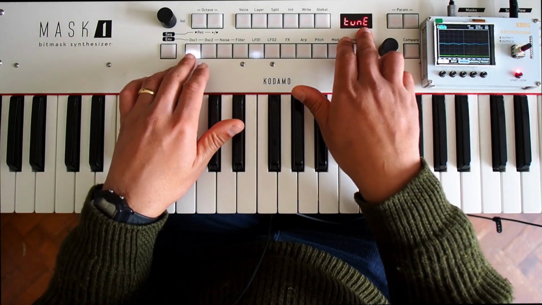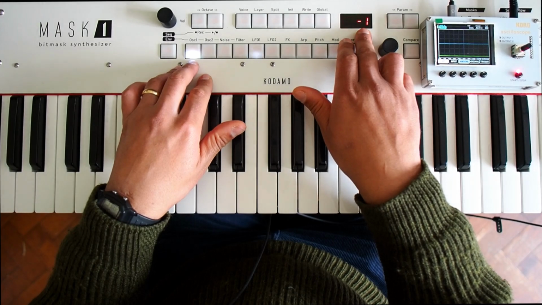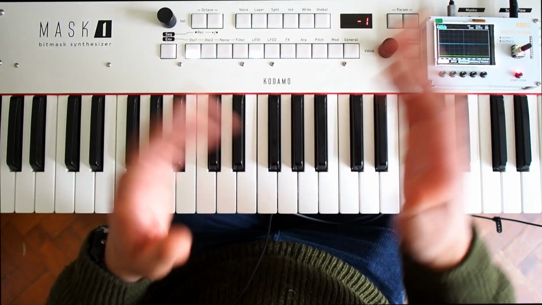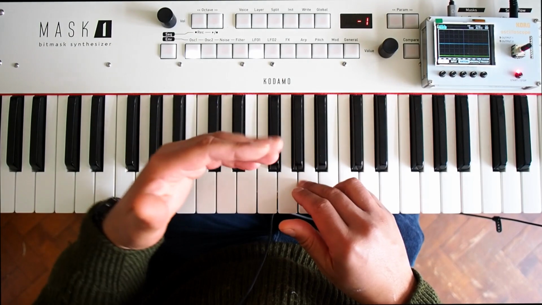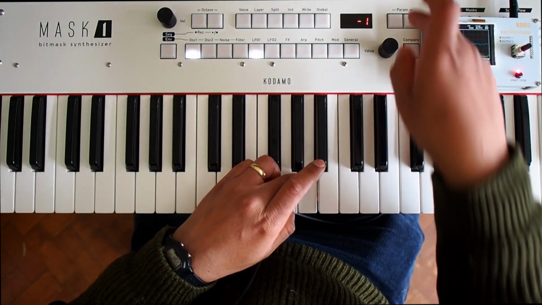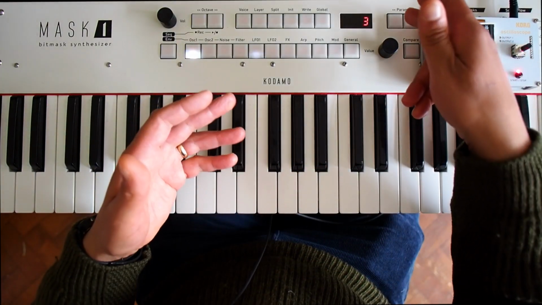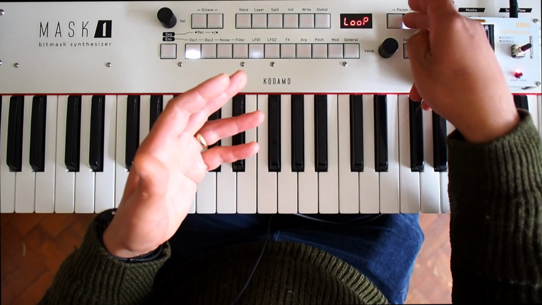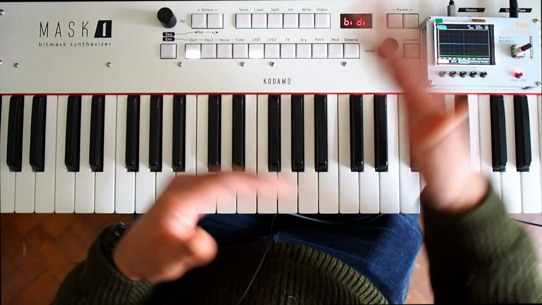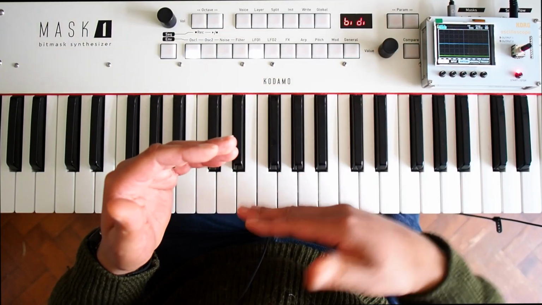Let's have a look what's going on there. Okay, so it's starting at 1 below 26, so actually the first mask you hear is 25. And then it's going up to mask 26 at a speed of 3. And it's looping in a bidirectional movement, so it's going up and down.